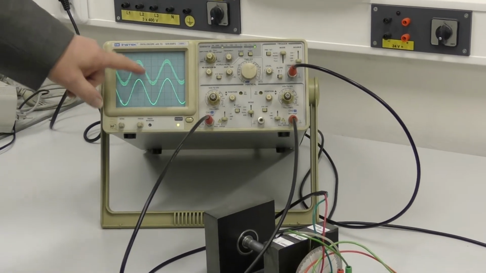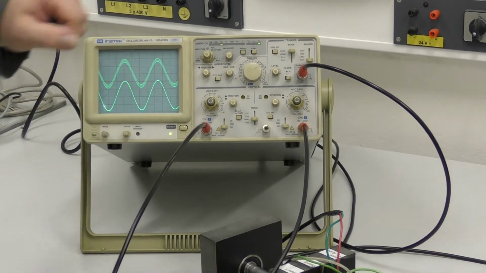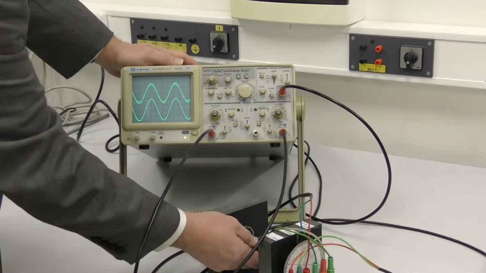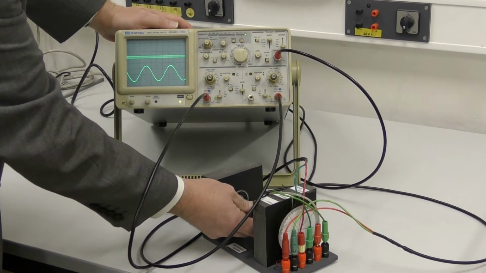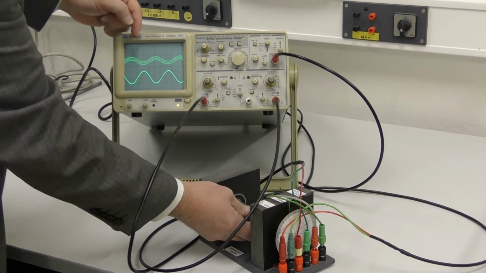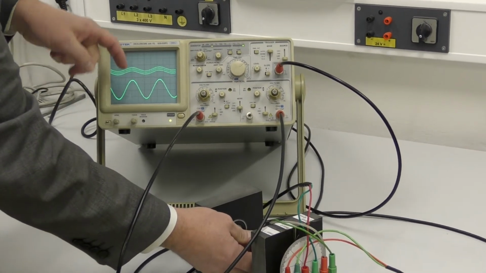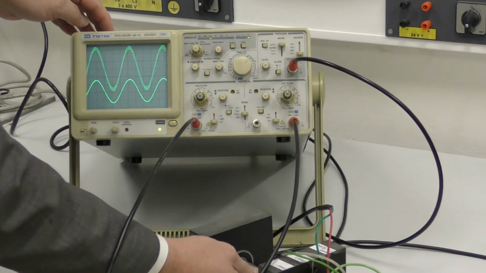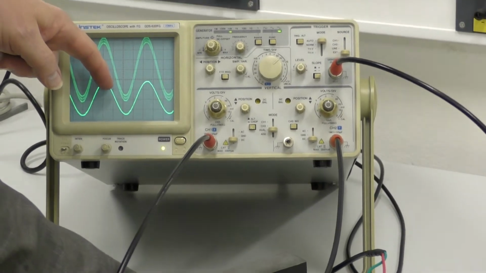The second one is emphasized by a dotted curve. If I turn the resolver, it will change its shape, but you can see that it's still the same frequency. This is the same polarity, this is negative polarity, both negative, first again positive, both positive.